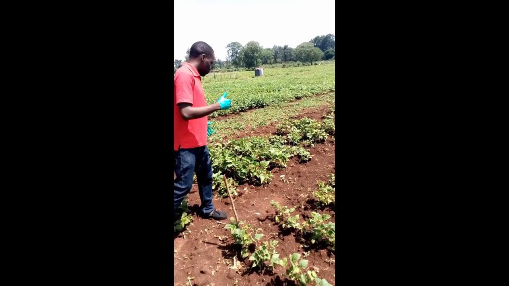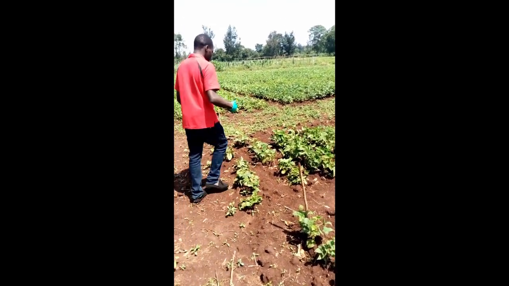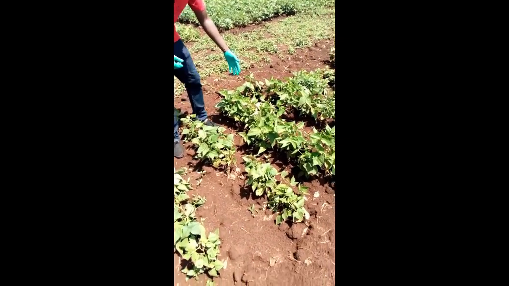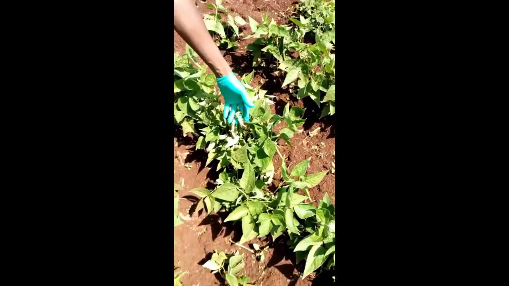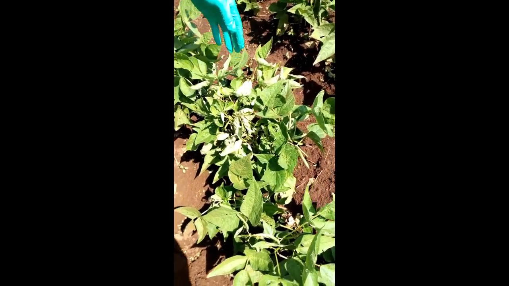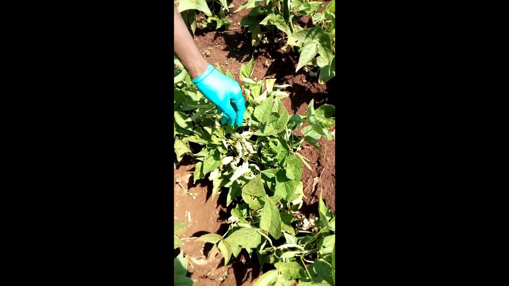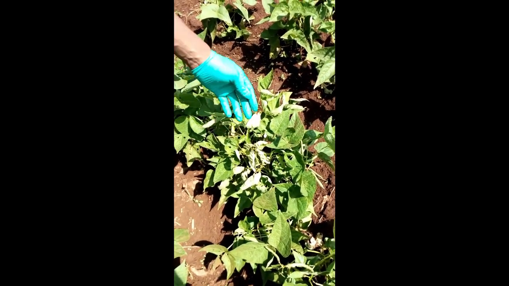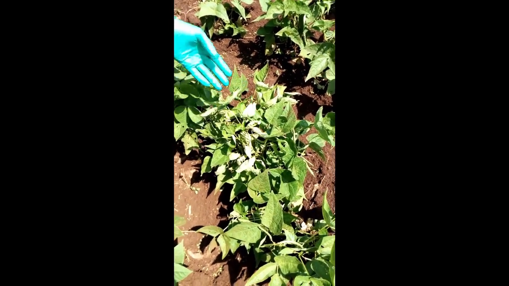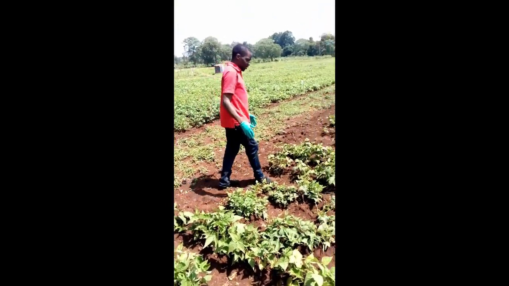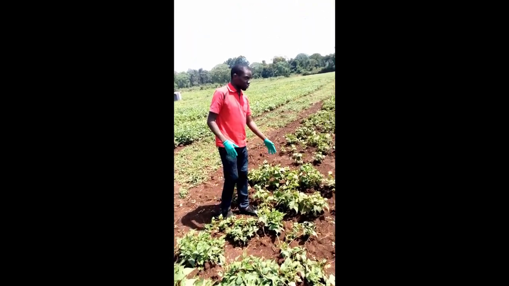So the plants have grown. You can see here we have a symptom of scab. The leaves are curling. This is plot number 2, so plot number 2 will score 2. We are using a scale of 0, 1, 2, 3. But the scab has affected most of them.